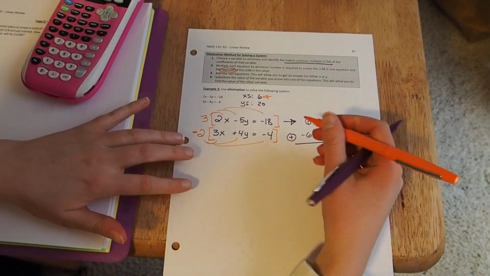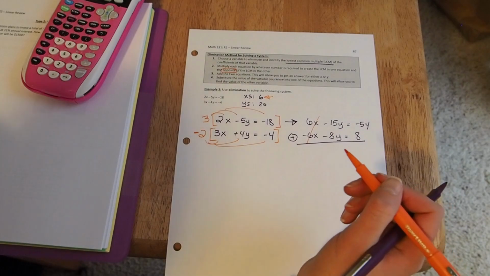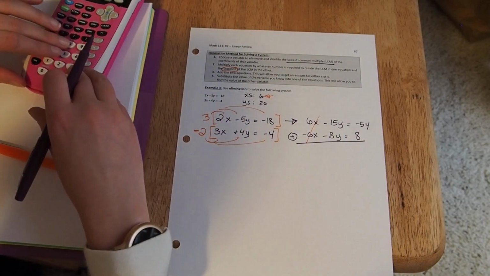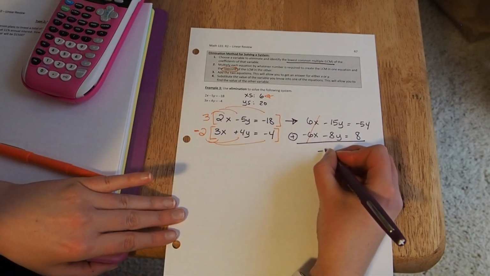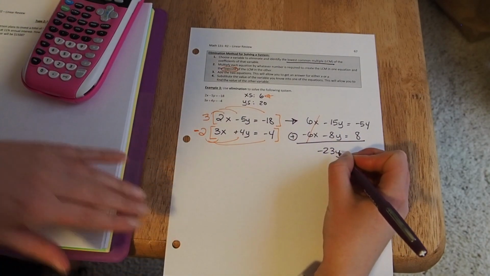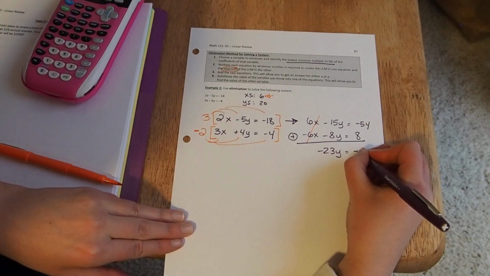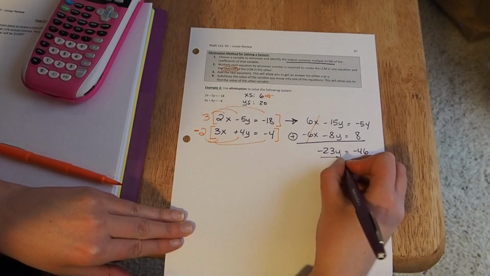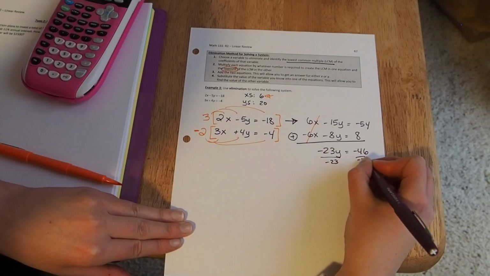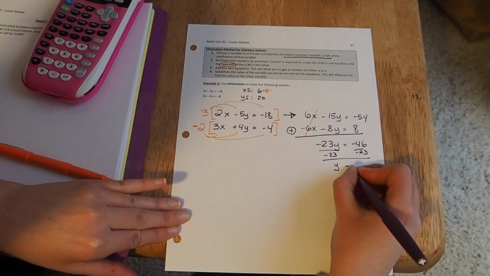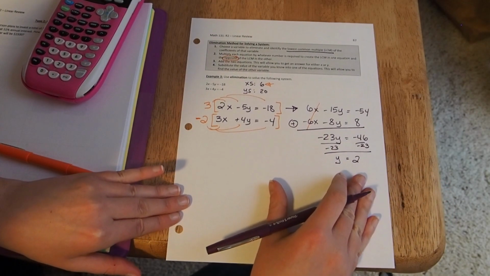Step 3 says add the two equations together. Adding them together is going to eliminate the 6x's because they add to 0, and then the negative 15y minus the 8y is going to add to negative 23y, and the negative 54 plus 8 is going to add to negative 46. We can divide both sides by negative 23. Negative 23 goes into 46, so we get a y value of positive 2.